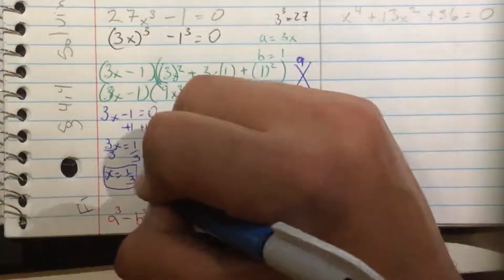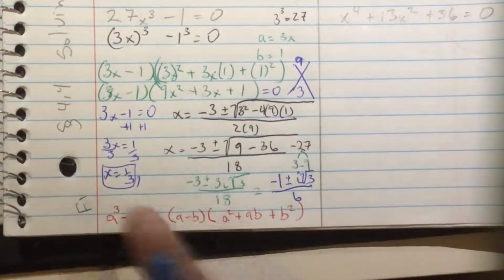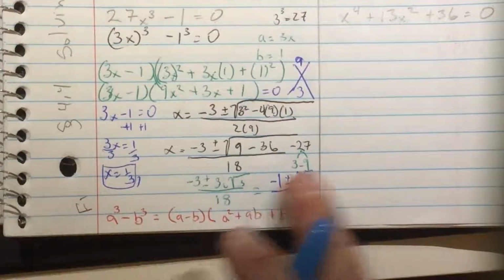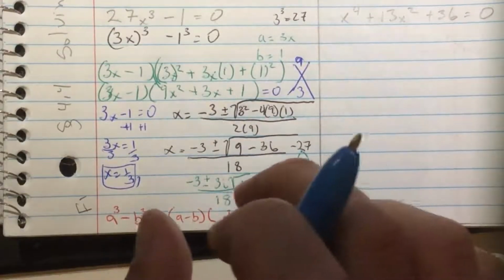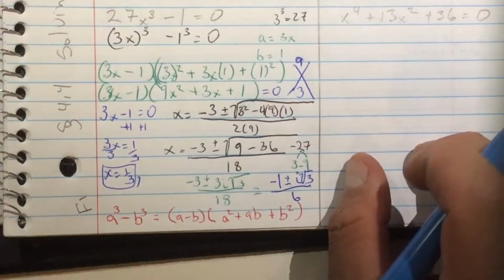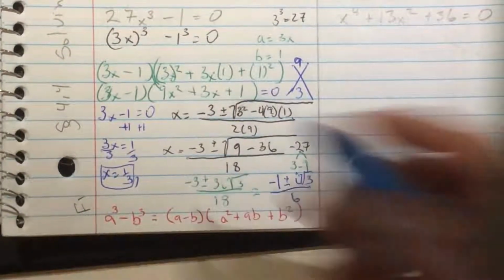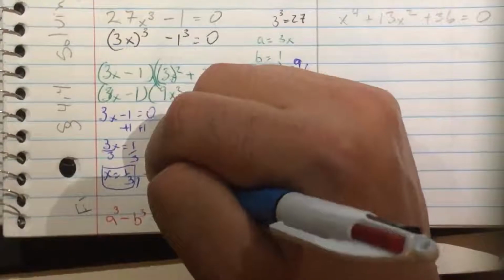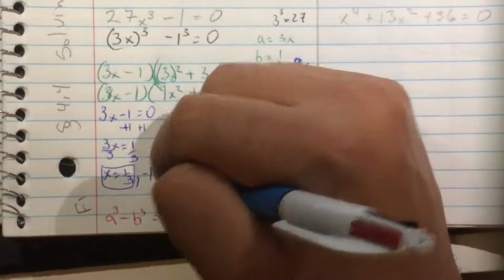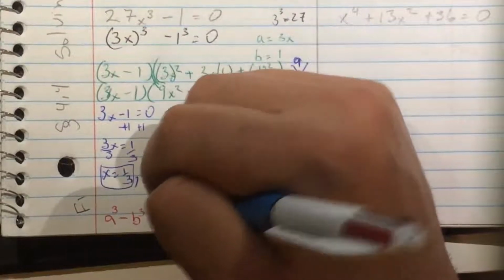And this would also be a 0 we have here. So it'll be this one. And I'm going to go ahead and leave this one as a whole. I'm not going to make it a negative 1 plus i square root 3, and then negative 1 minus. I'm just going to put it all together. So it'll be negative 1 plus or minus i square root 3 all over 6.